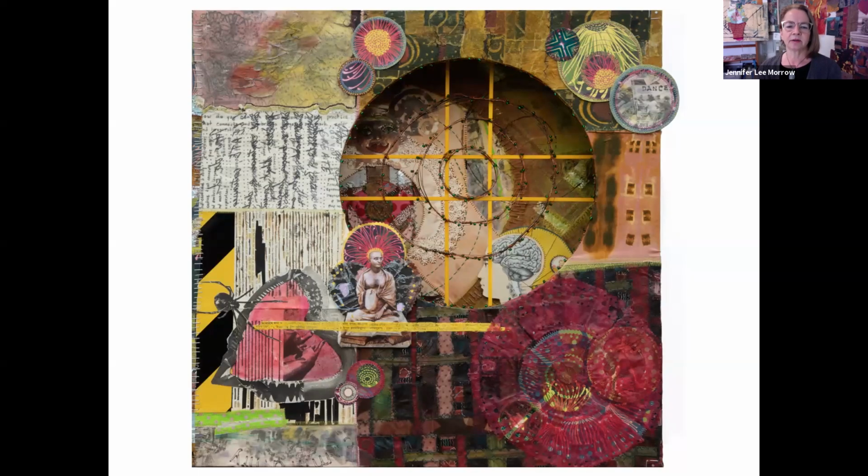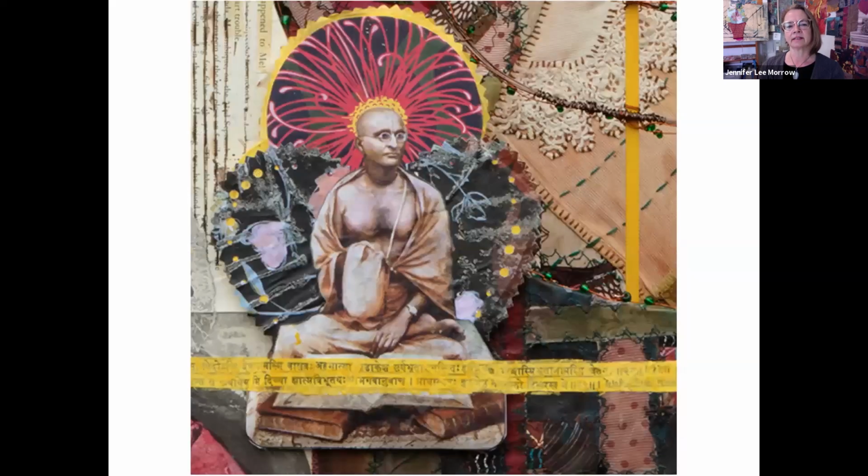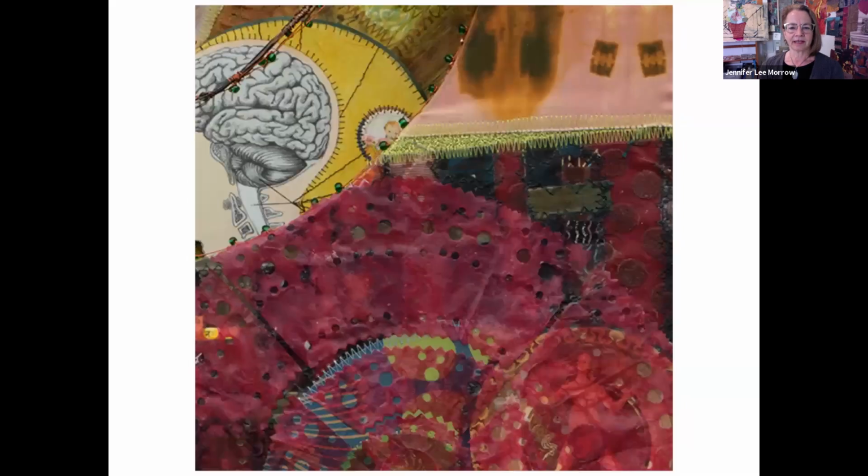So this piece was made around the time of the Trump election, and it's called There Is Wisdom. It's really trying to get back to the fact that as humans, we have found so many ways to make sense of our world. I just wanted to think about that, we are people with wisdom, and I wanted to represent that and all the ways that we do that.